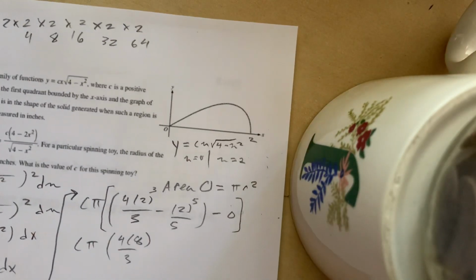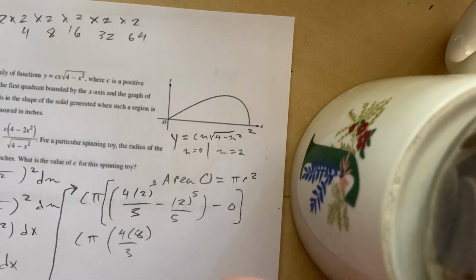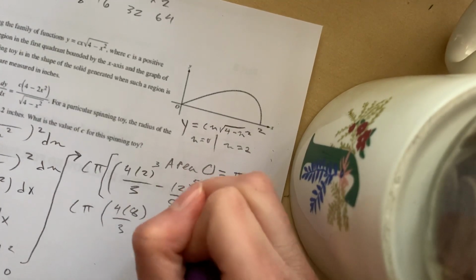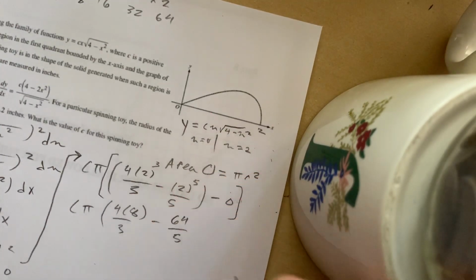Yes, 2 to the 5th power is 64. So I'm going to put 64 over 5.